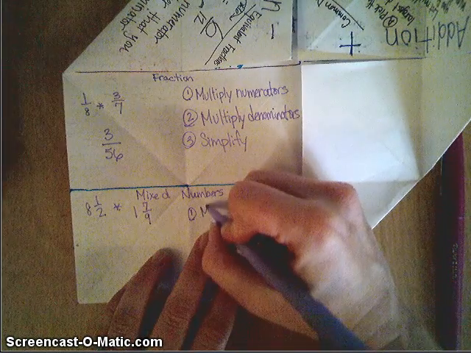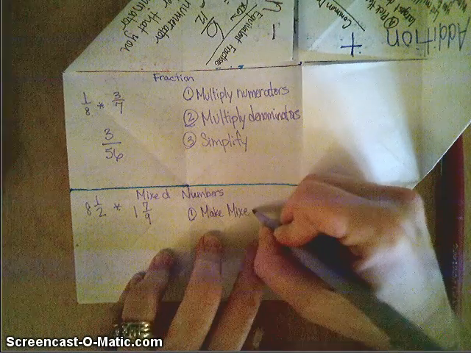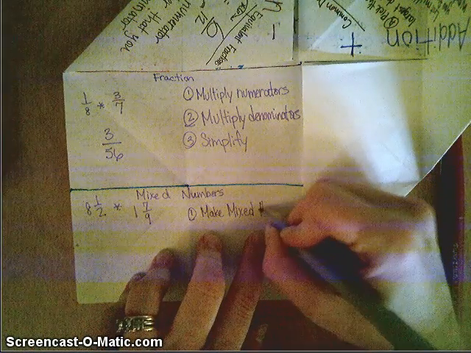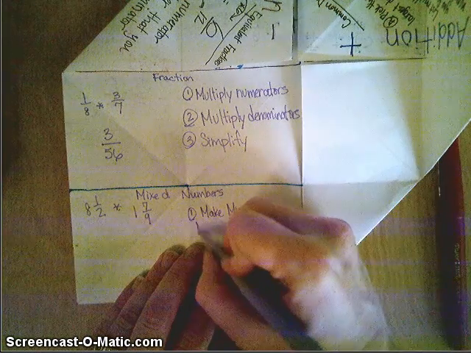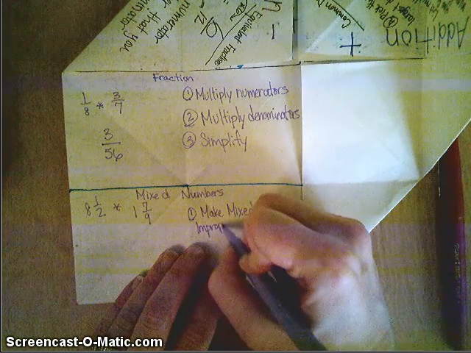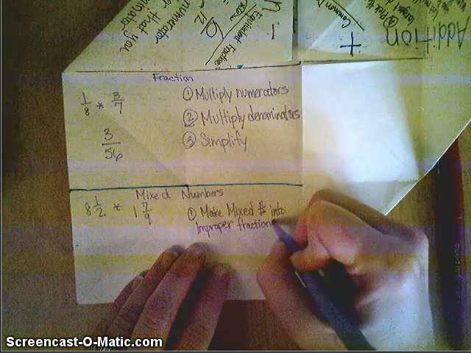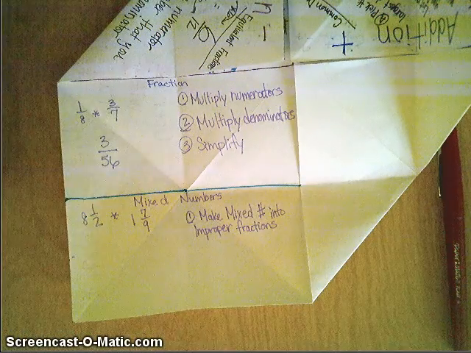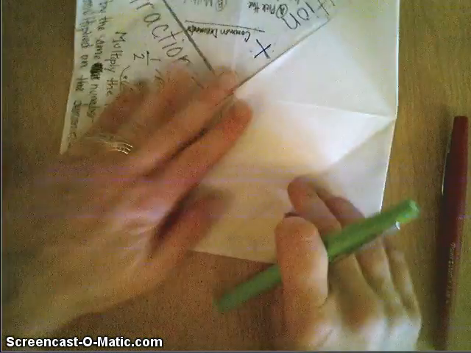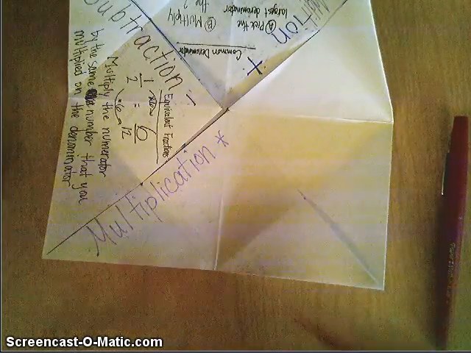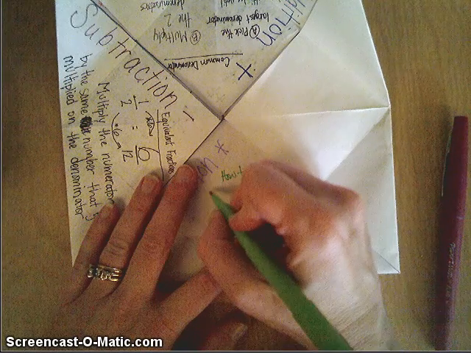The first step is to make the mixed numbers, I'm going to abbreviate with a hashtag, into improper fractions. I'm going to make a commercial here very quickly and do a brief tutorial on how to make an improper fraction.